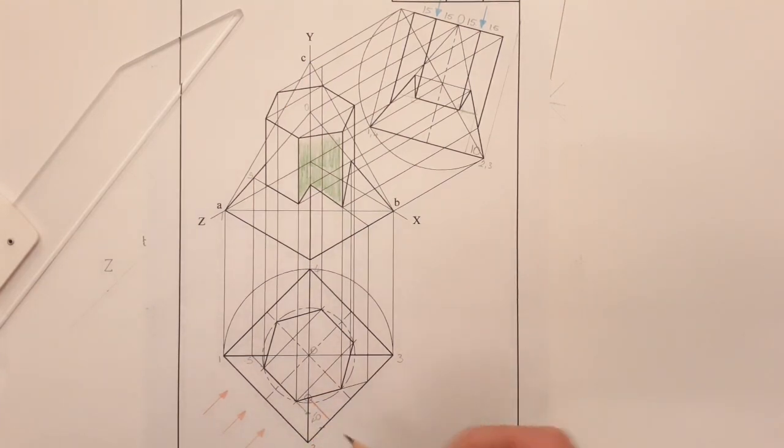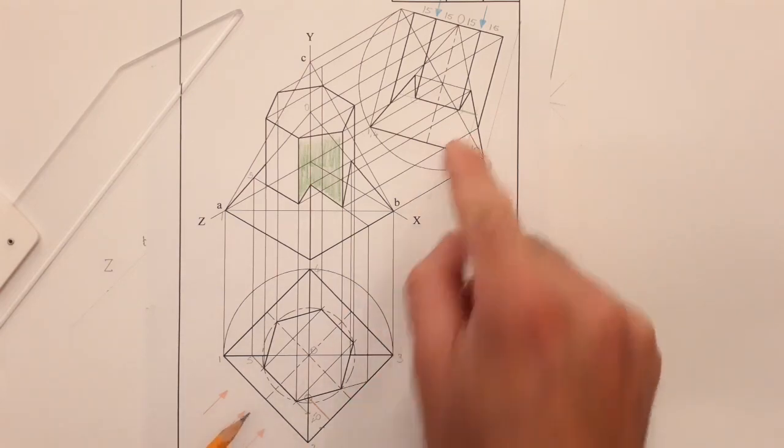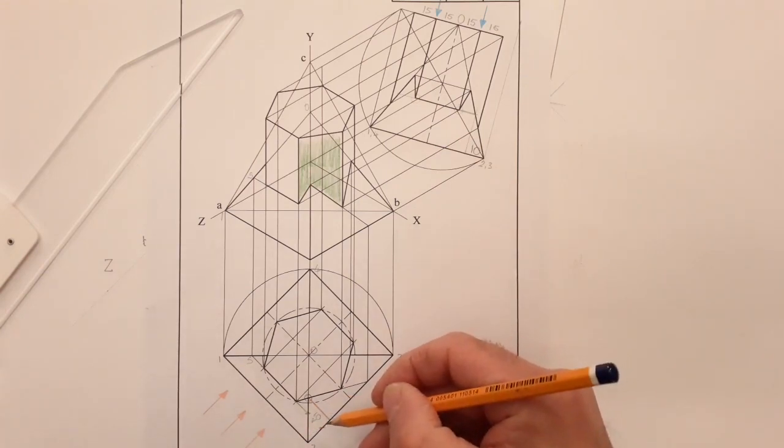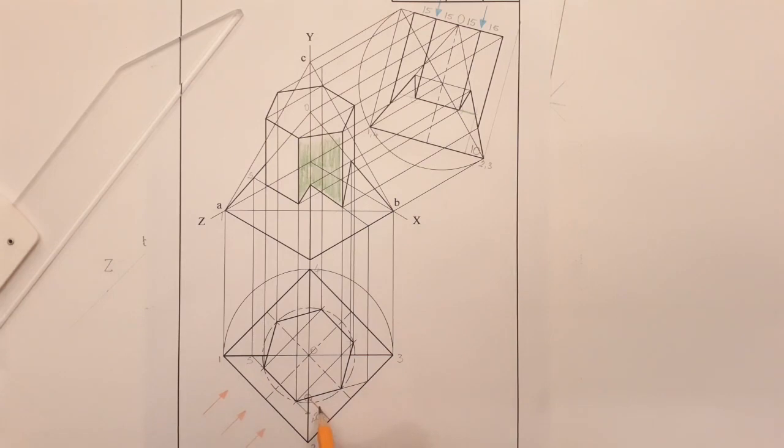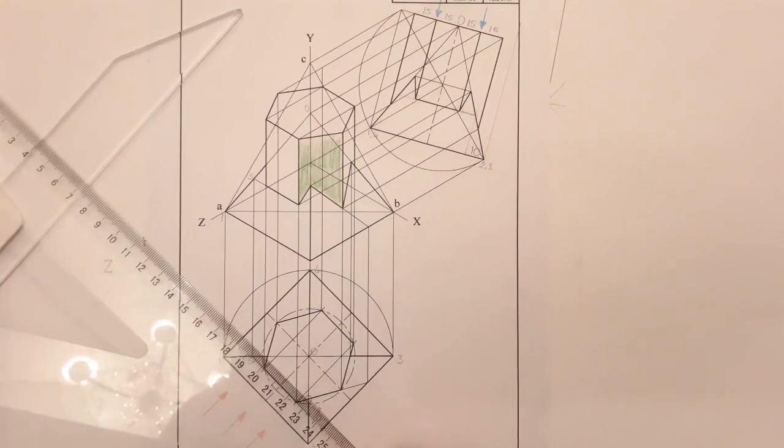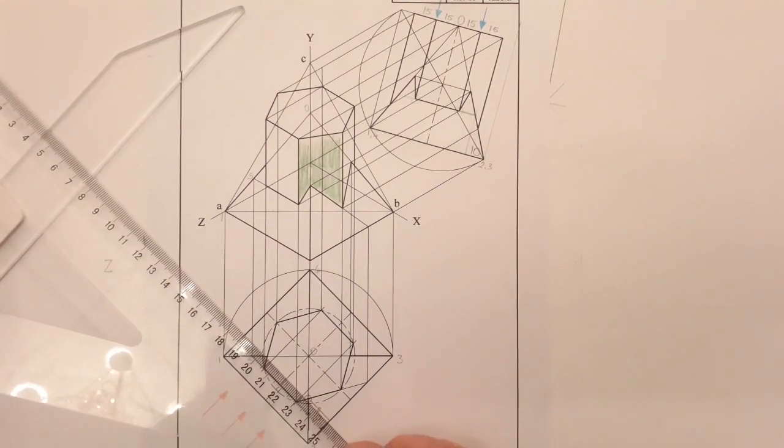I think the easiest way to do it, if you remember that you're looking in that direction, see the front elevation, is take the distance from the edge as far as that point. I have it marked in here in red. Take that distance, measure it from the edge up here. So I'll take that distance and measure it in, and it is 16 millimeters.